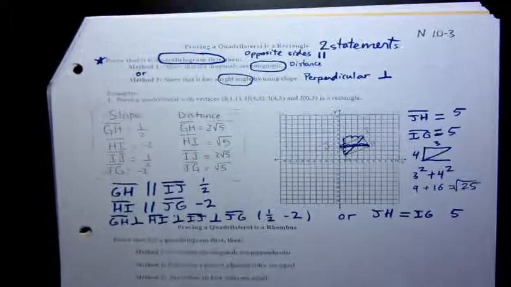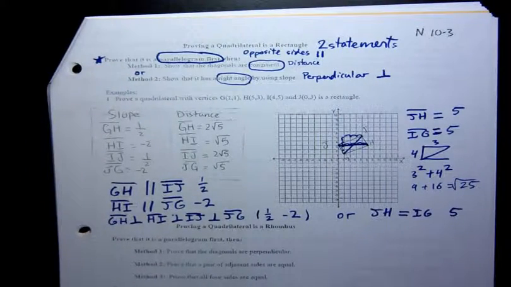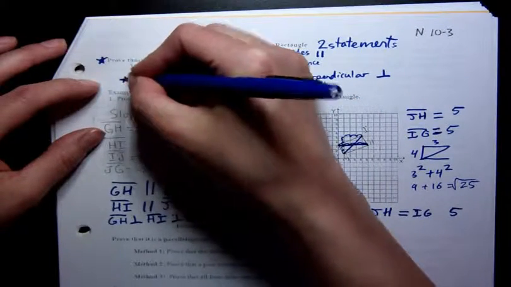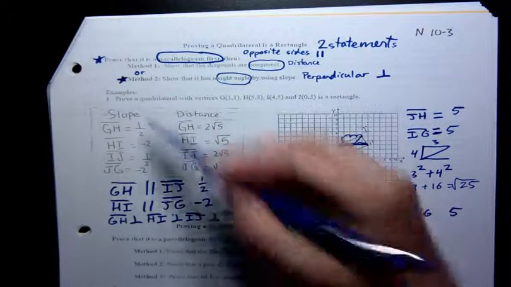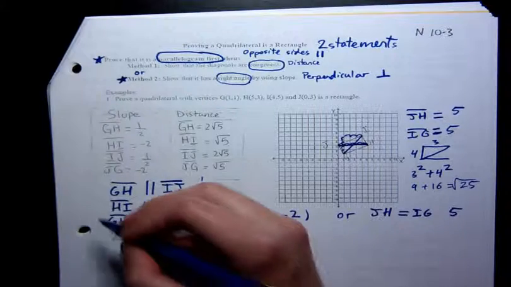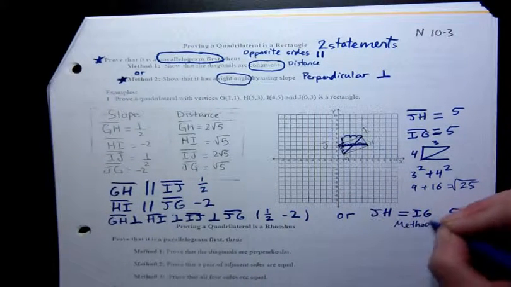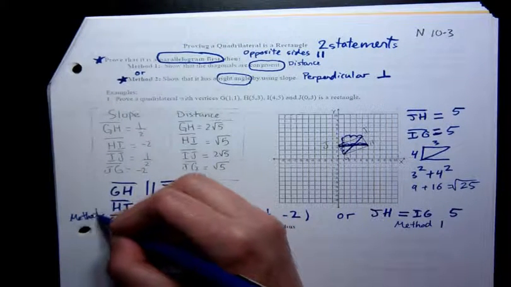Okay, so when you have that, come up here and star either method 1 or method 2. Which one do you think you would be more likely to use? My default's method 2. Doesn't mean you have to use it, but I'm letting you know that's what I like because then I can just work with the slope. Wait, so that one is method 1. This is method 1. This is method 2.